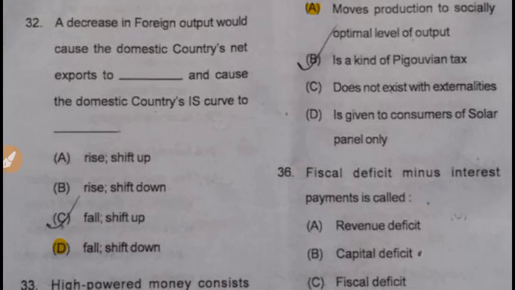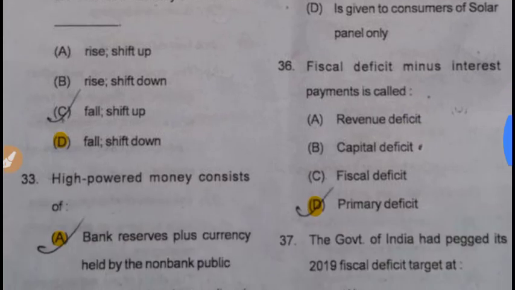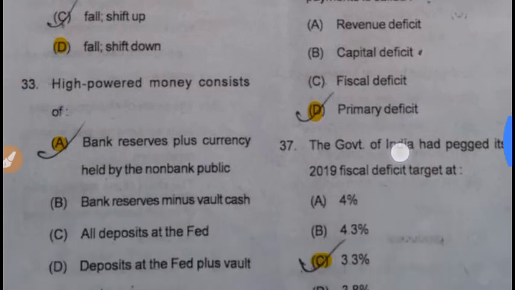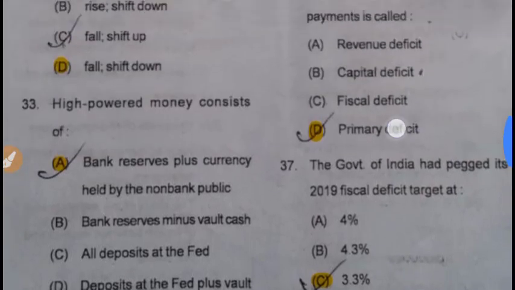Next question: high powered money is the concept of bank reserve plus currency held by the non-bank public. It is the correct answer, A.